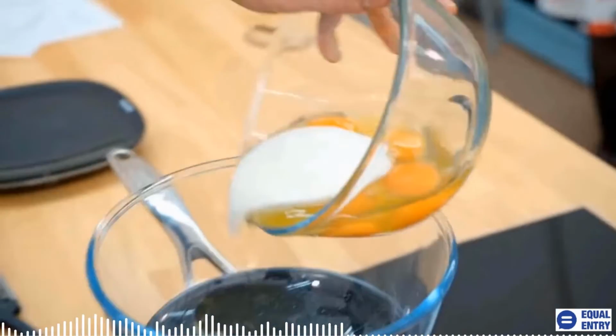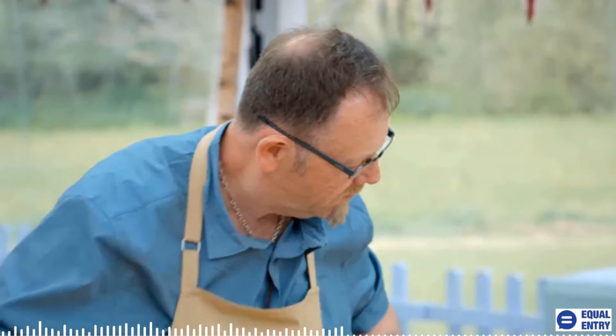Right, so for the Genoese, tip the eggs and sugar into a bowl, whisk the mixture until it's reached 43 degrees.